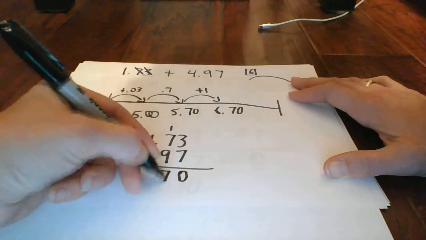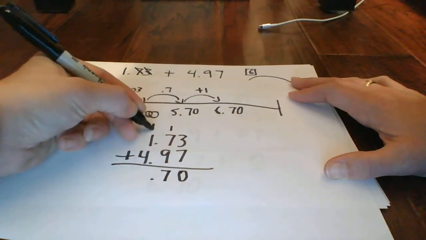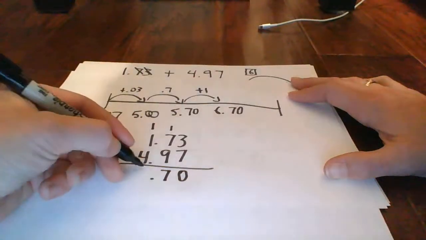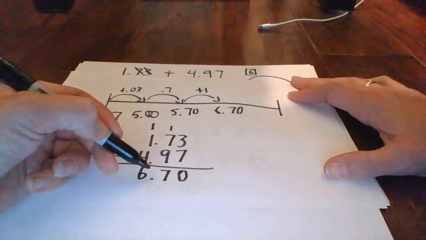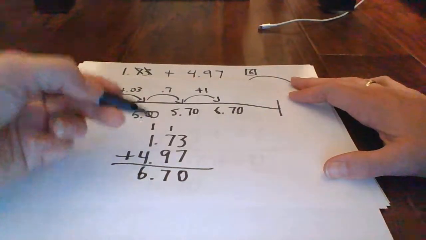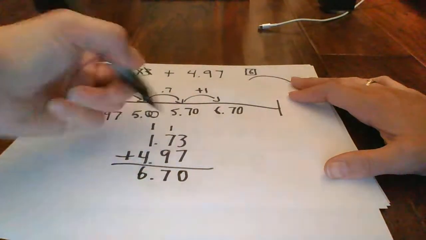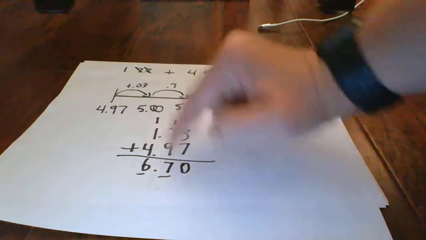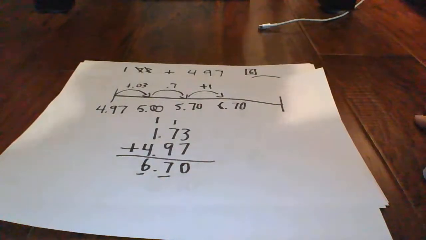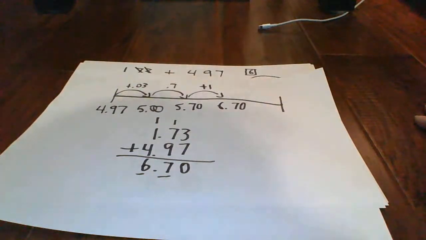So the 7, I'm left with 7 tenths, and I put that new 1 over there, and then I have 6 wholes. And so remember that the decimal point, no matter what, goes between the whole numbers and the tenths place. So where do you put the decimal point? Well, wherever you added the tenths, okay, and then the decimal point, and then the whole numbers, okay.